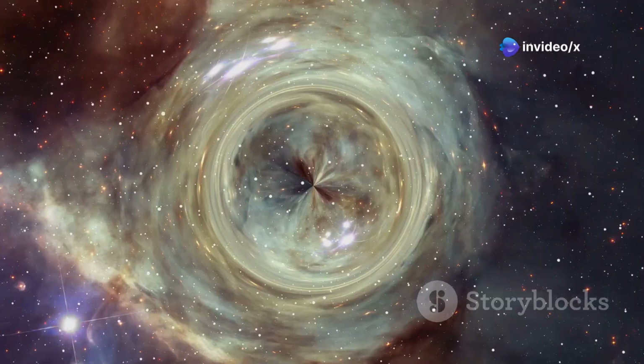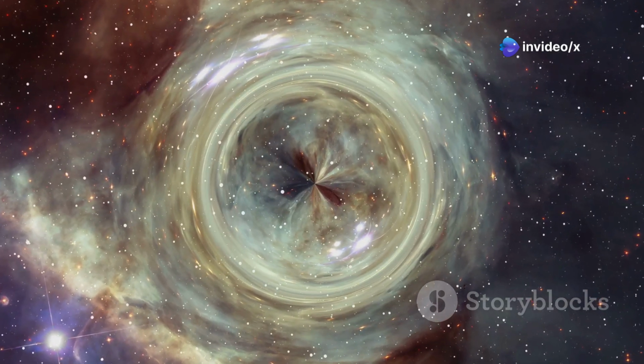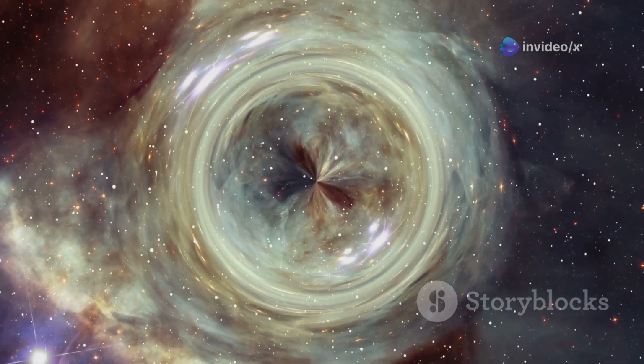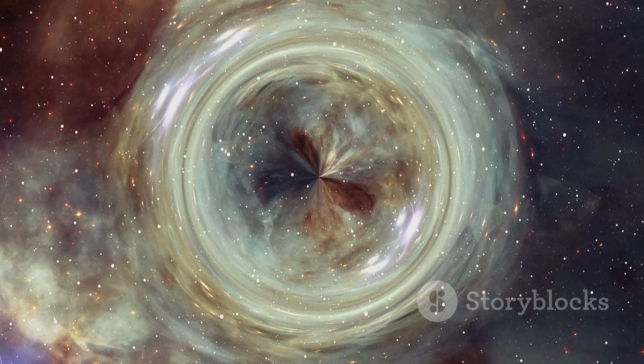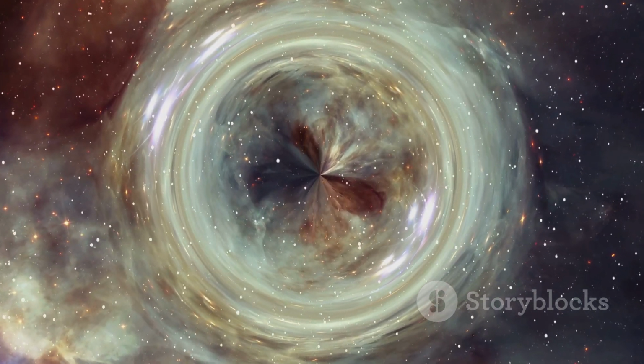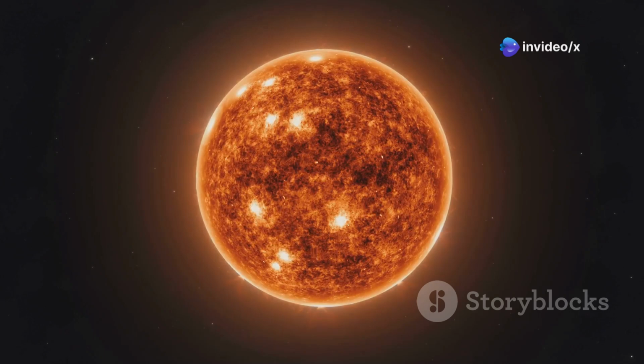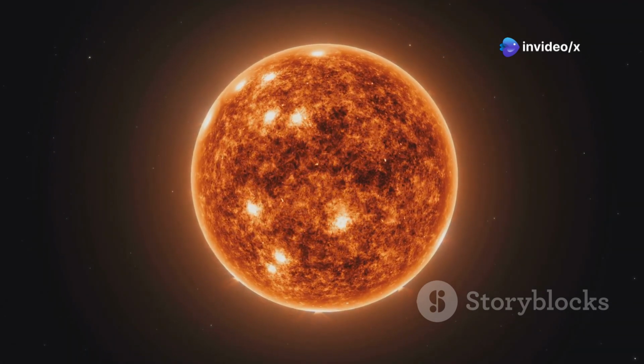This wind can travel vast distances, influencing other celestial bodies it encounters. The strength of this wind depends on the star's size, temperature, and magnetic field. Larger stars with higher temperatures and stronger magnetic fields produce more intense stellar winds. Hotter, more massive stars have stronger radiation pressure, resulting in more powerful winds.